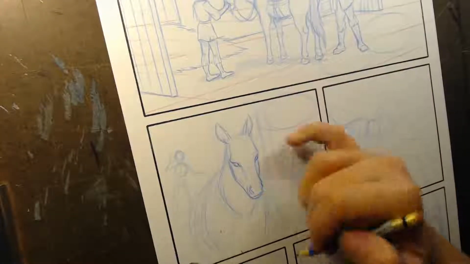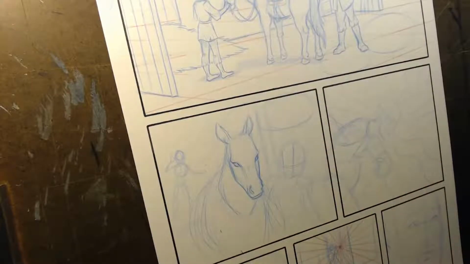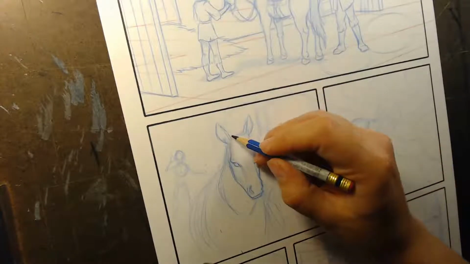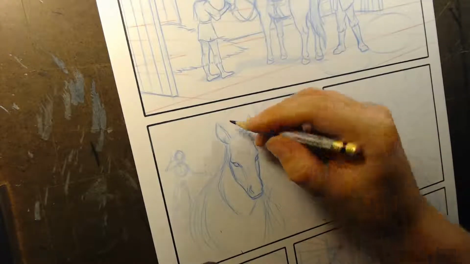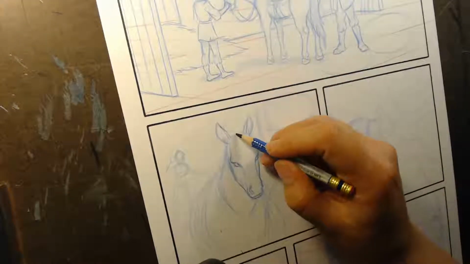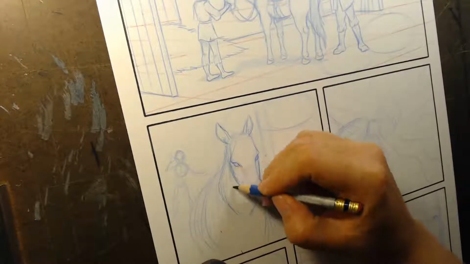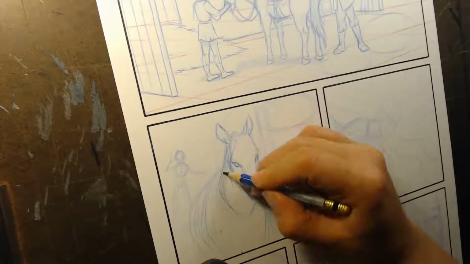Yeah, that kind of helped. Jaw was shaped wrong. Anyway, yeah, I'm almost done for tonight. This has been 45 minutes of Amanda struggling to draw a horse. Quality content right there.